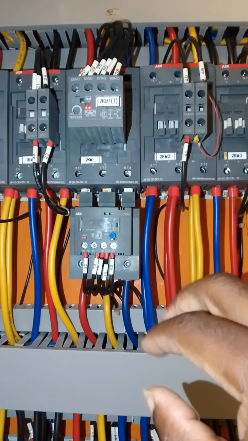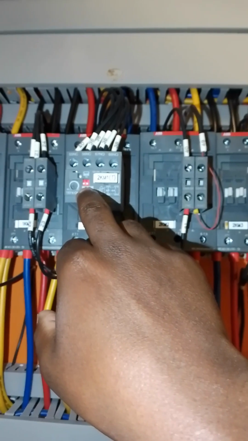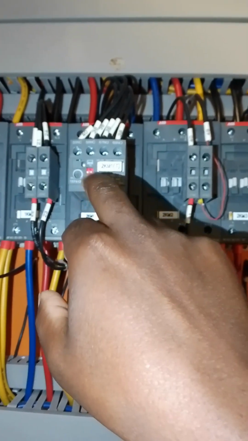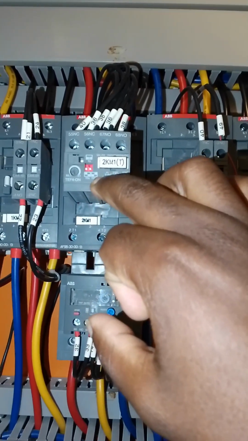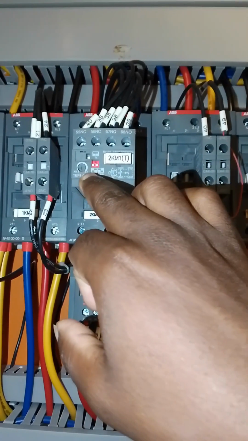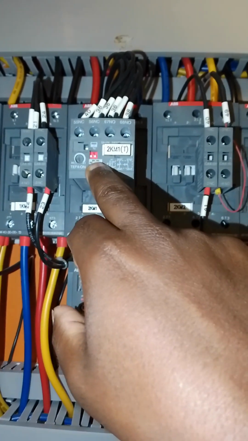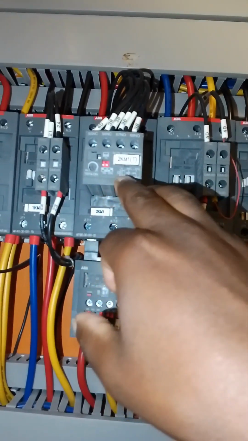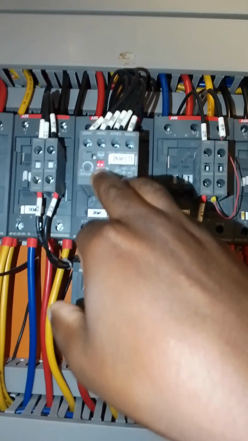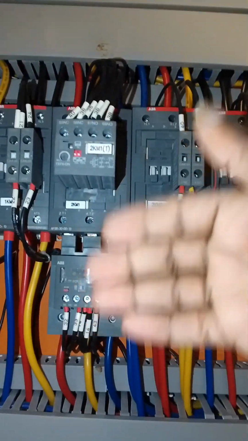Then we have these buttons. This one is for setting the current that you want. You set it with this one, because this one is more accurate. That's why it has a thermostat, and it also has another kind of thermostat whereby you set the kind of current that you want to go through the contactor. So you set here, then it will be okay.